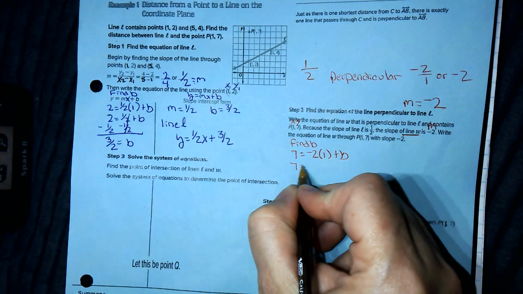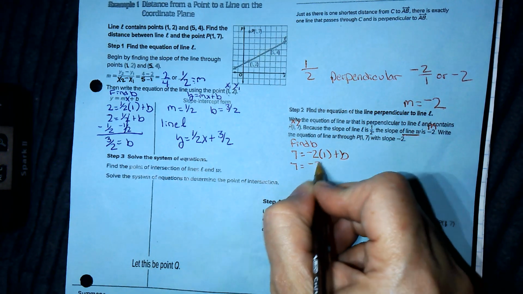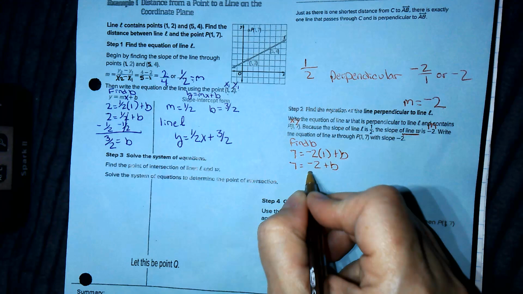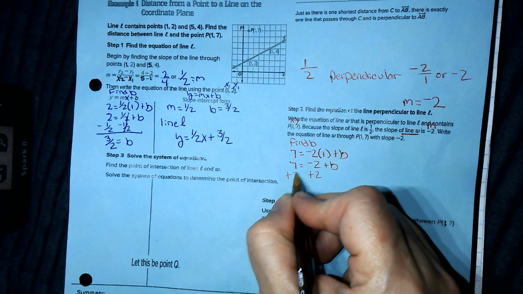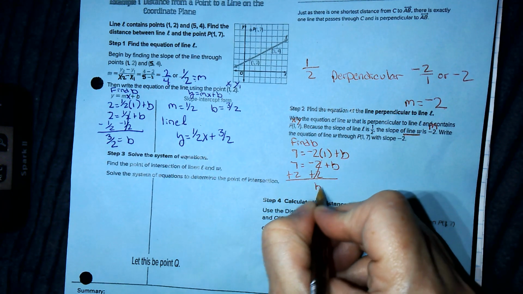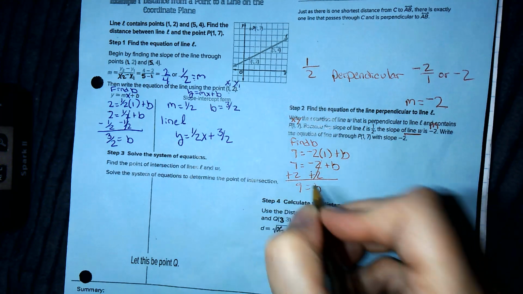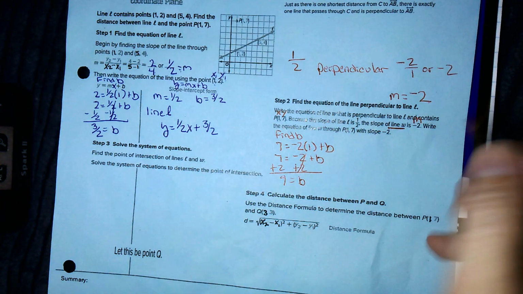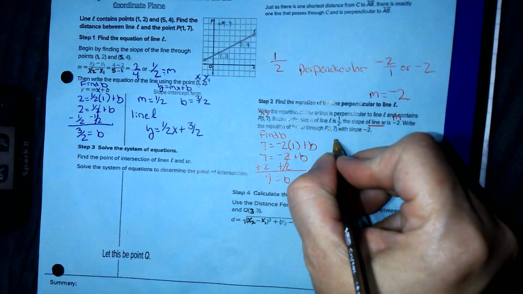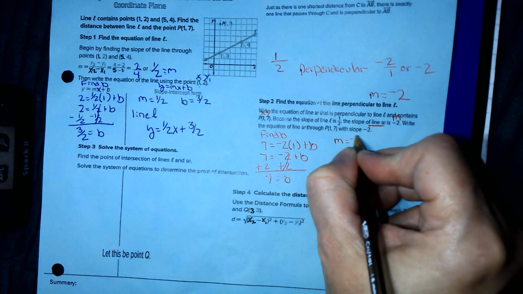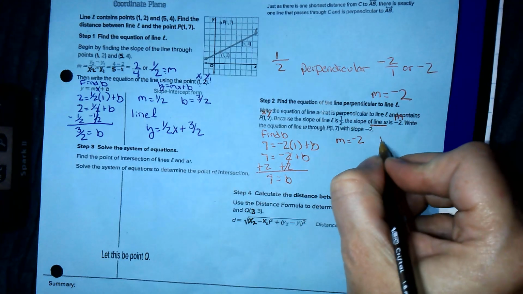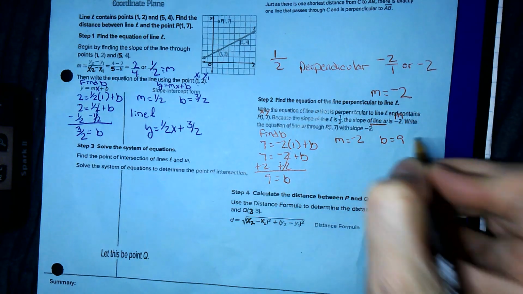So 7 equals -2 plus b. All right, add 2 to both sides. b equals 9. So we know our m equals -2, and we know b equals 9.